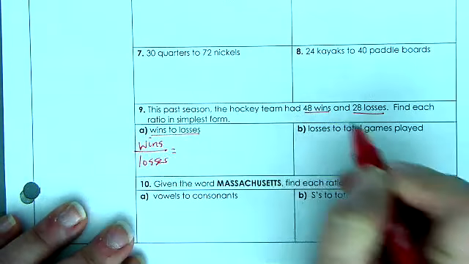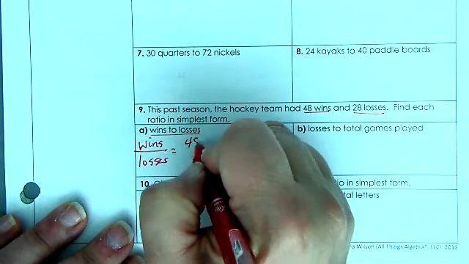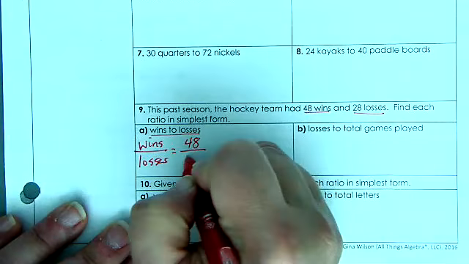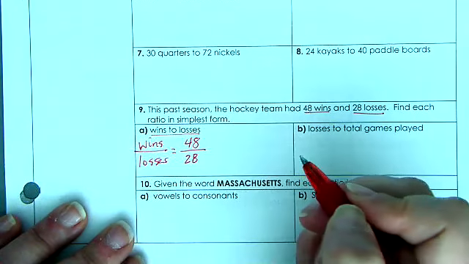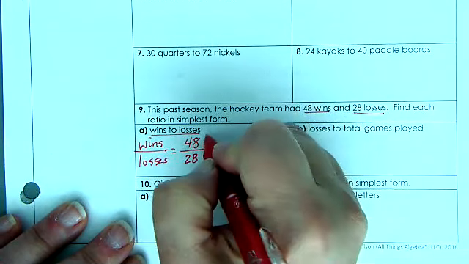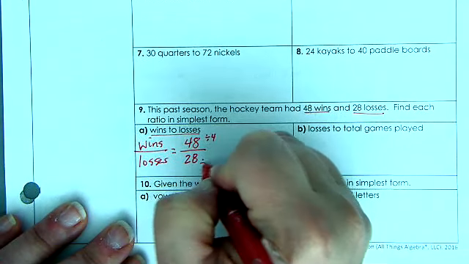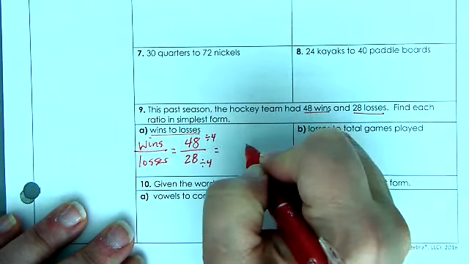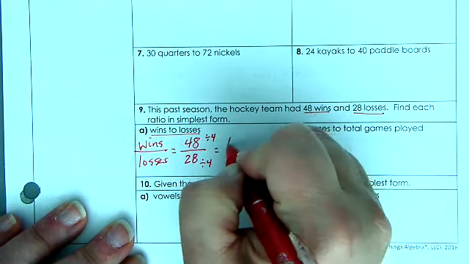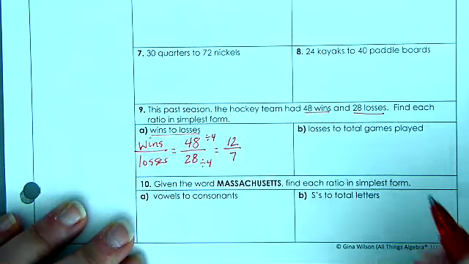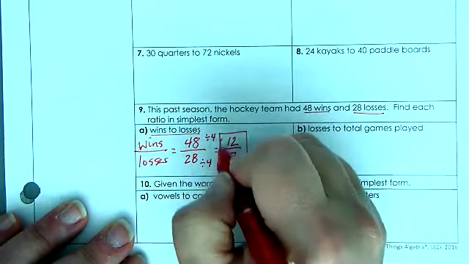Therefore, I'm going to put 48 over 28. And both of these are divisible by 4. So that's going to give me 12 over 7 as my final answer.